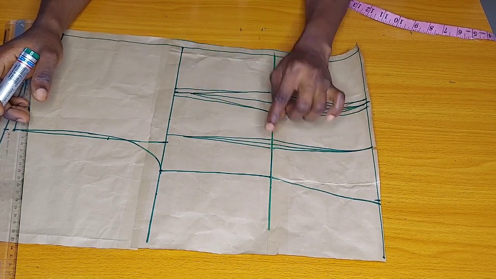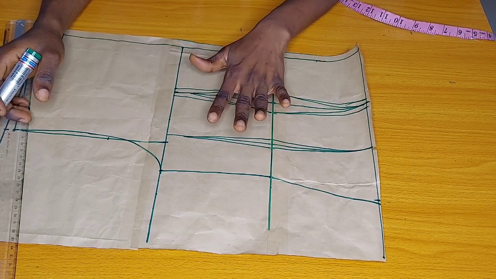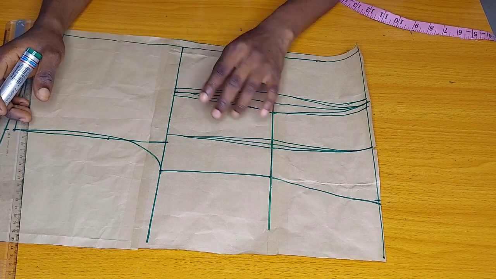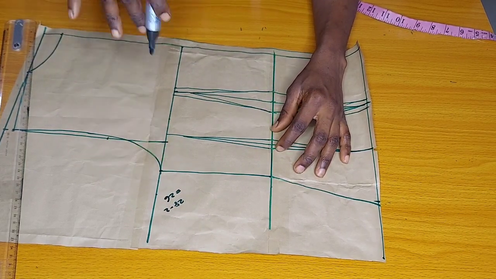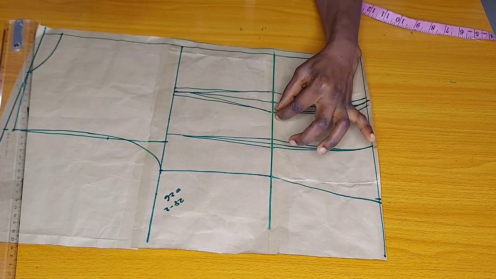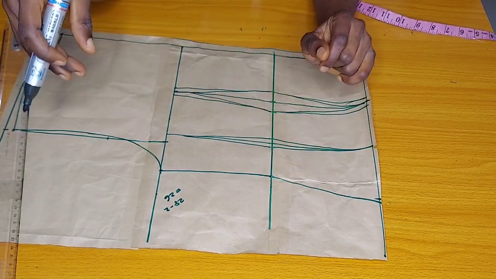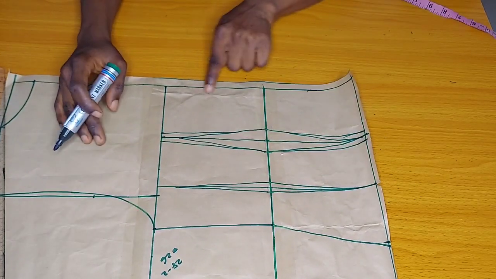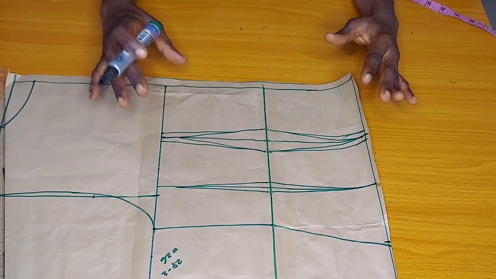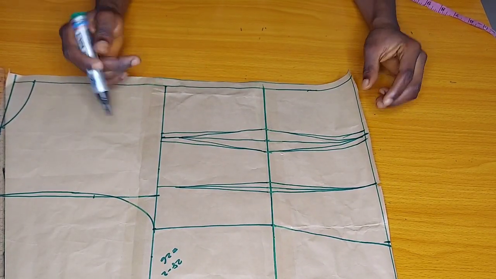So the next thing you want to do is to work on the lacing bar. For the lacing bar, you are going to decide if you want to have a straight line or an inverted line. So I'm taking out 2 inches from my waist, that is 26 inches. Now the next is to work on the lacing bar. For the lacing bar, you can decide on how you want it to be.